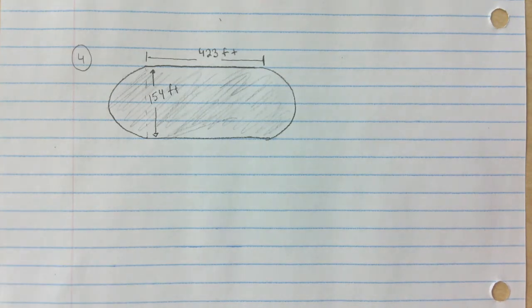Basically almost like a hockey rink. We're going to do area and perimeter of this.